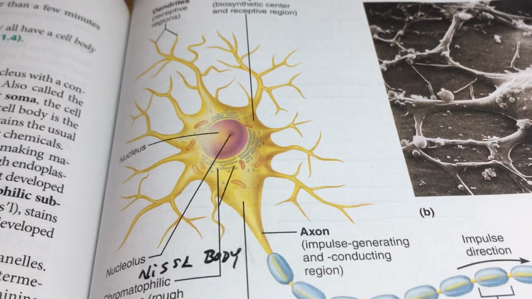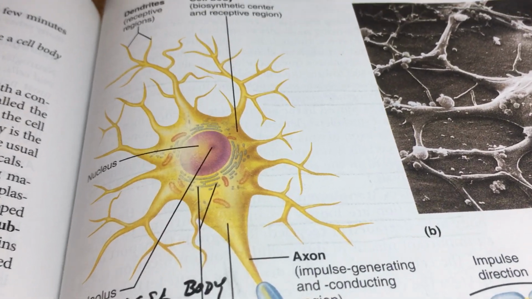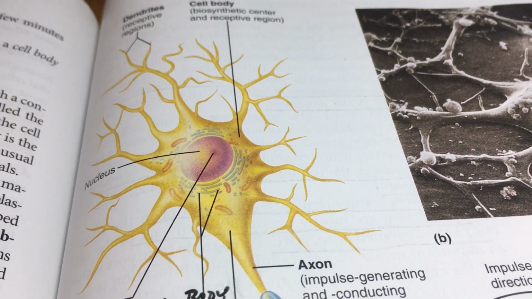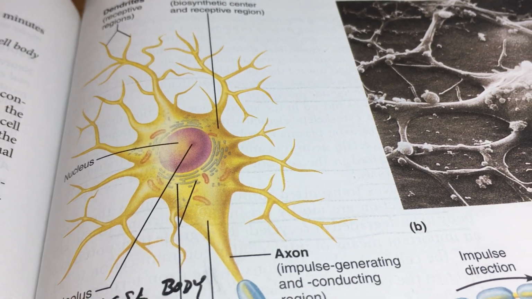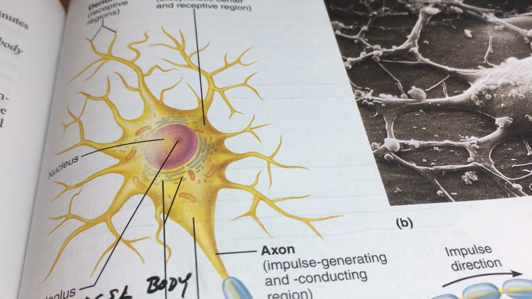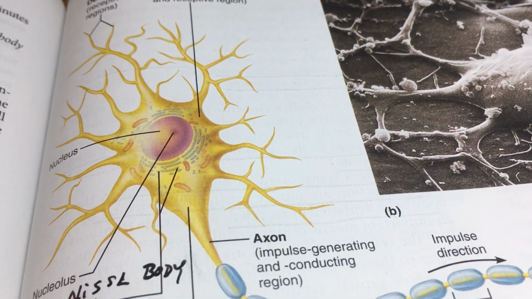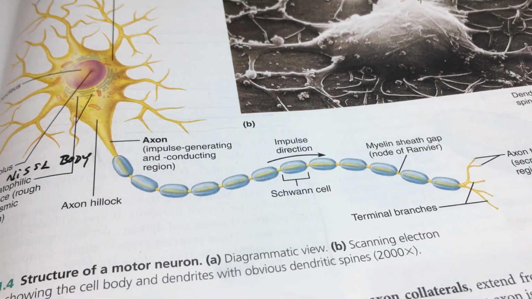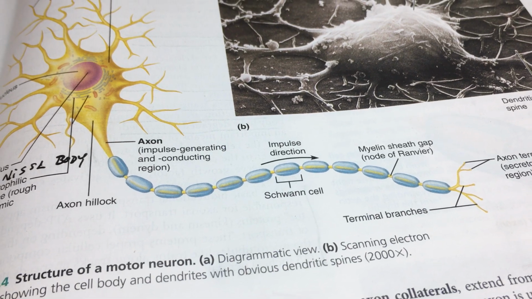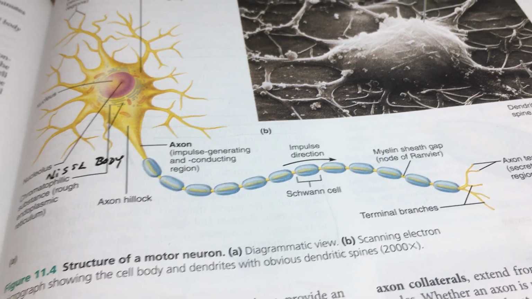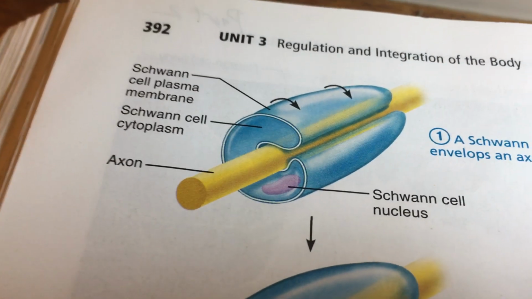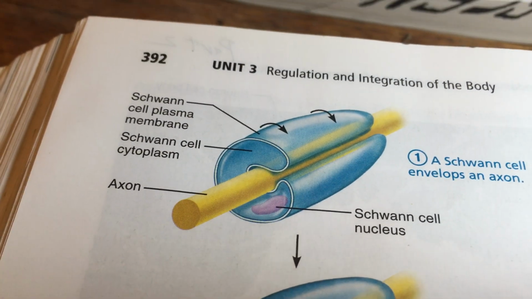Basically, the gray matter is wherever we find the cell bodies, the major cytoplasmic portion of the neuron. And wherever we have dendrites and axons, they're usually collected in areas that are referred to as white matter.